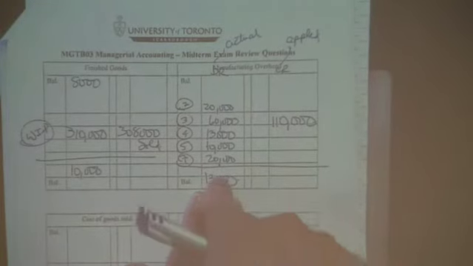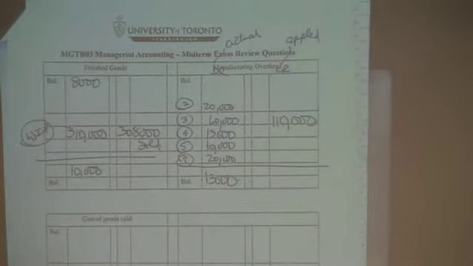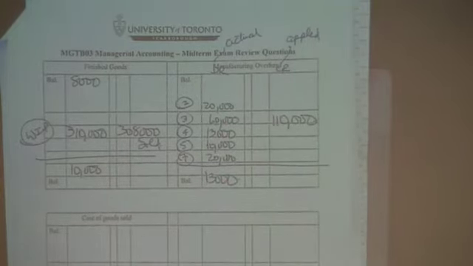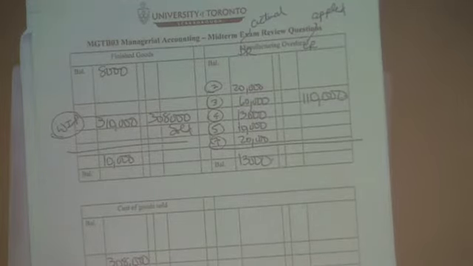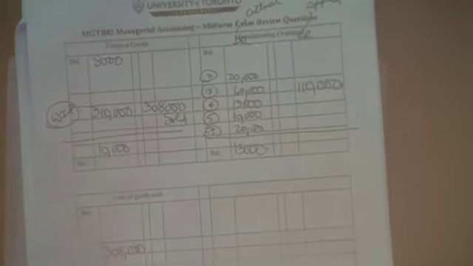We didn't allocate enough. Now, normally there are two methods to allocate this. One is the direct method to cost of goods sold. So let's pretend that was the case. Cost of goods sold was 308 plus the 13. So we're going to write off 13,000 to make this account go to 0, right? Or the other method is called the prorated method.